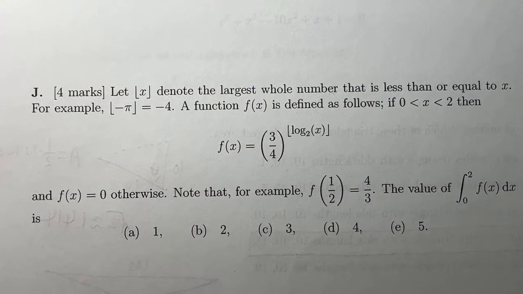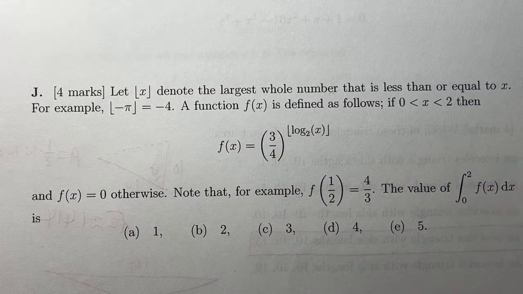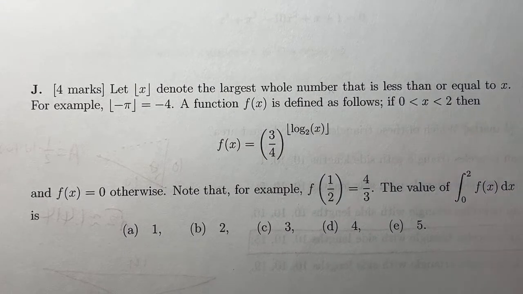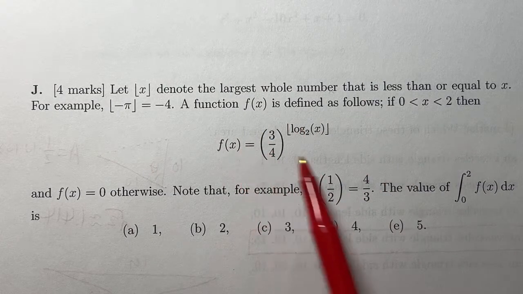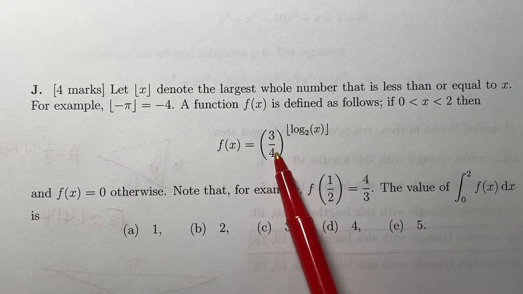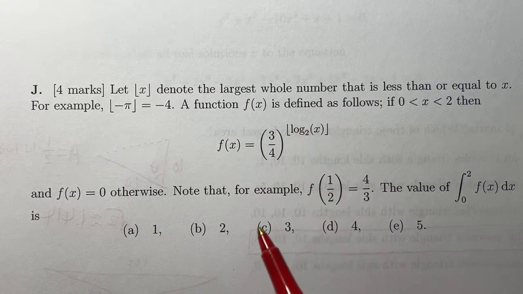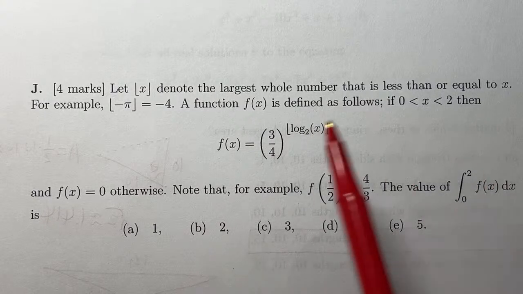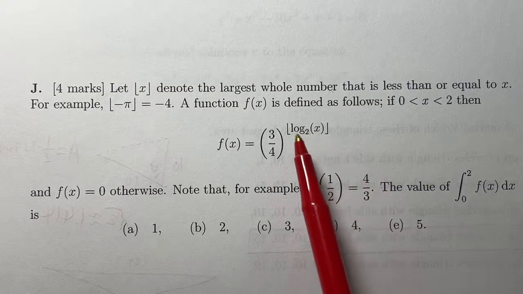Now, J. If I remember correctly, this is the only calculus question on the test. So to my surprise, we have a calculus question and we don't have any other calculus questions later. But anyway, let's take a look right here. We pretty much have to integrate from 0 to 2 of this function, which is 3/4 raised to the power of the floor function of log base 2 of x. So this one is going to be tough if you're not familiar with the floor function.